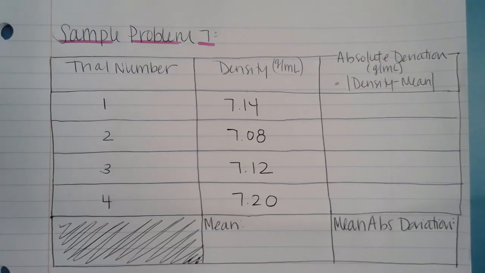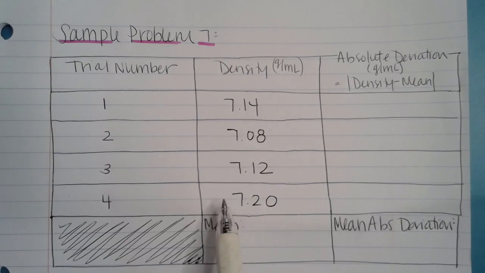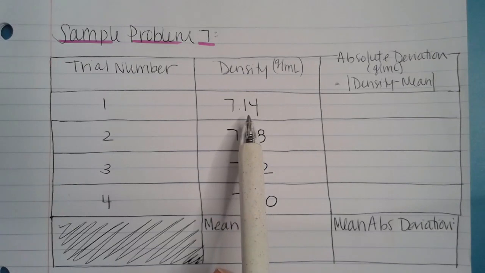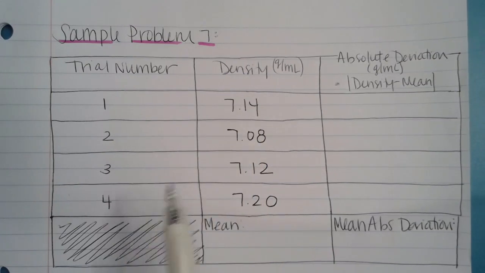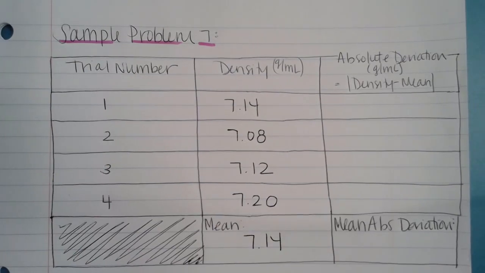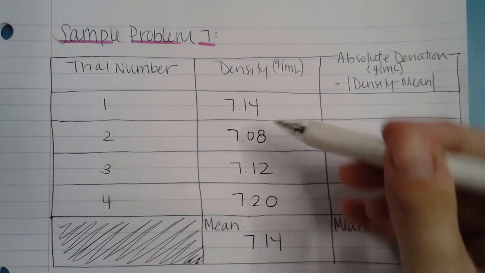And remember, a mean is the fancy way of saying the average. So let's find the average for all 4 of these values. We want to add all of these up and divide by 4 because there are 4 numbers. When you do that, make sure you keep your significant figures. So I'm going to have 3 sig figs in my mean. You should have 7.14. So that's the mean of all of those 4 values.